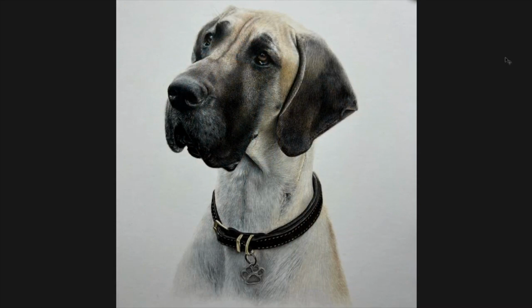Okay, so my third tip for creating realistic animals with coloured pencils is don't outline your subject. We all have very different styles when it comes to drawing, and for me, another really important tip is don't feel you have to add an outline where the colour of your subject is very similar to the background of your paper.